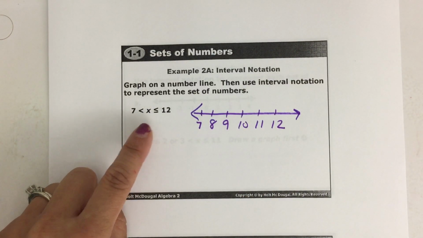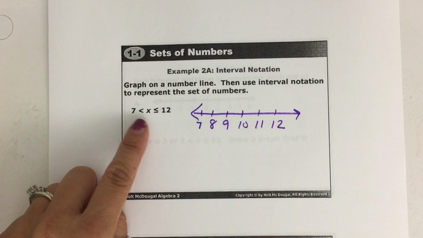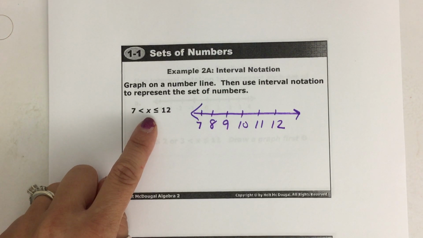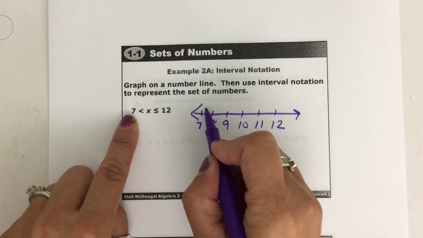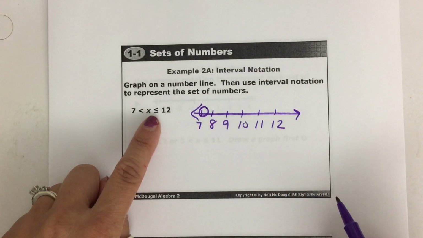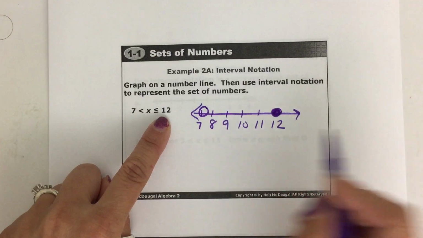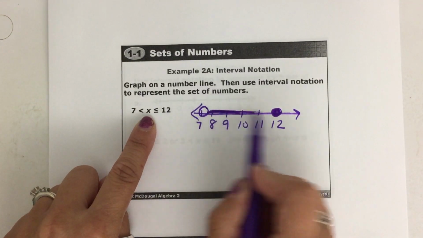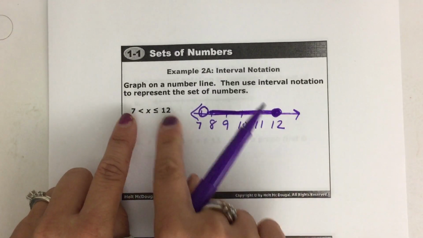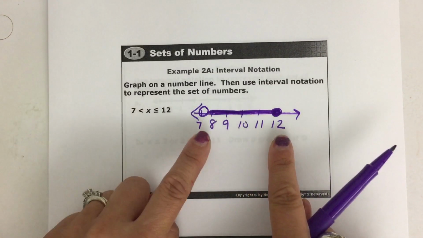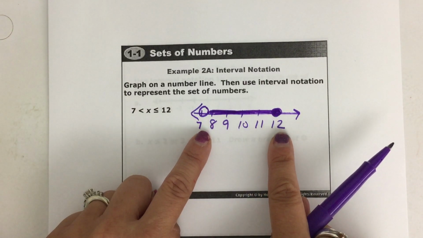Now you have to be able to figure out, okay, are they open or closed circles? Well, it does not include the 7. X is greater than 7, so that's a filled-in circle. X is less than or equal to 12. It is or equal, so it's filled in. X is in between the 7 and 12. So this set of inequalities means this on a number line.